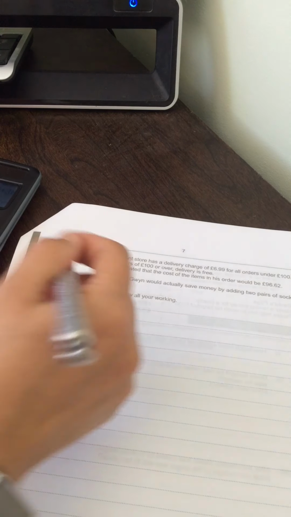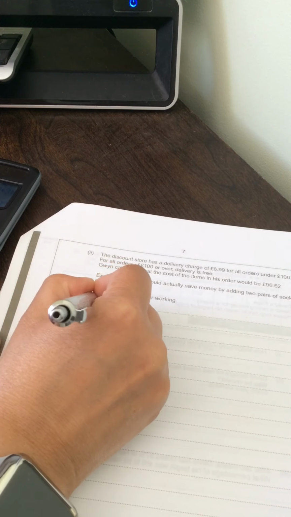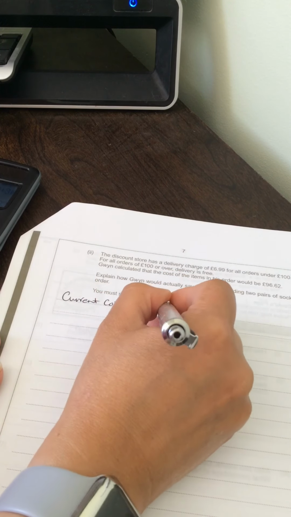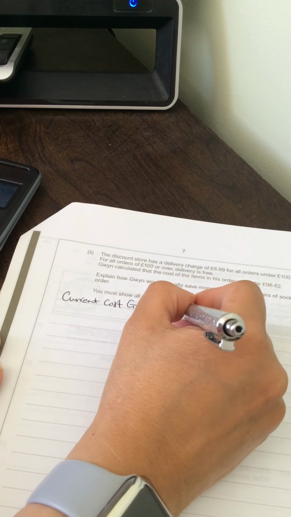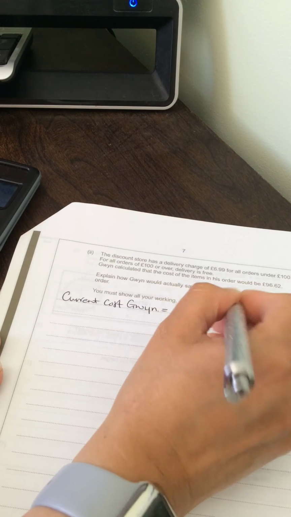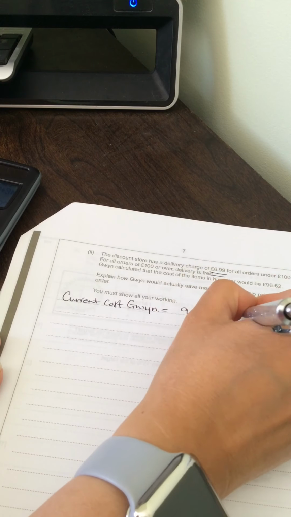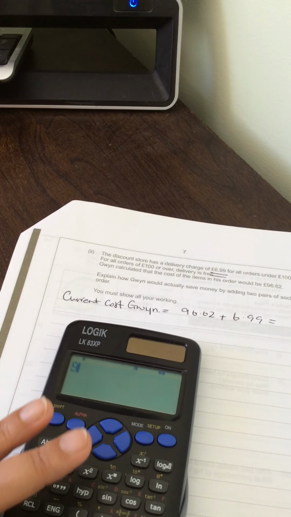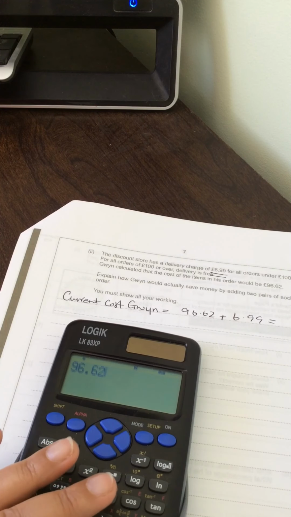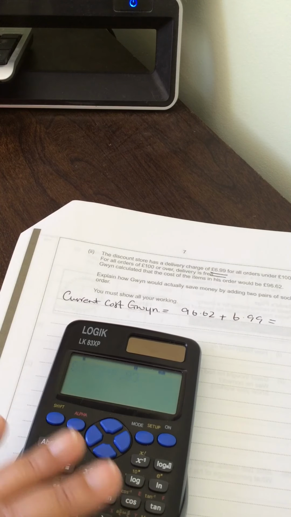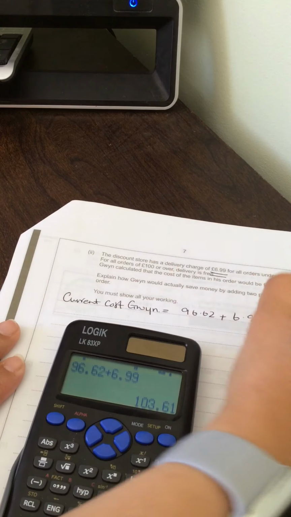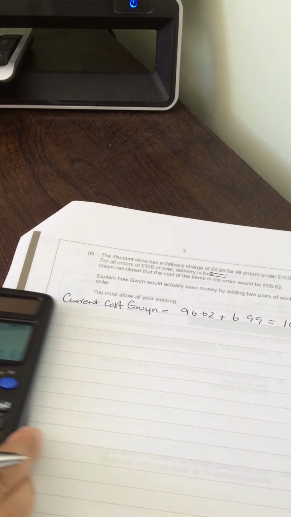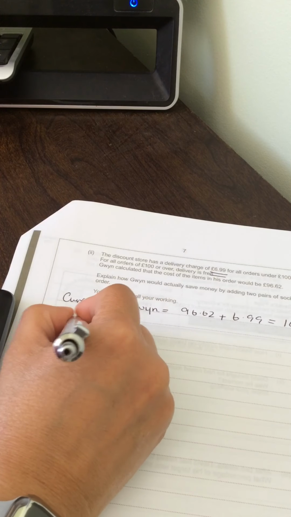Okay, so the current cost for Gwyn would be £96.62 plus he'd have to pay £6.99 delivery. So his total cost would be £96.62 plus £6.99 delivery. So it would be £103.61.